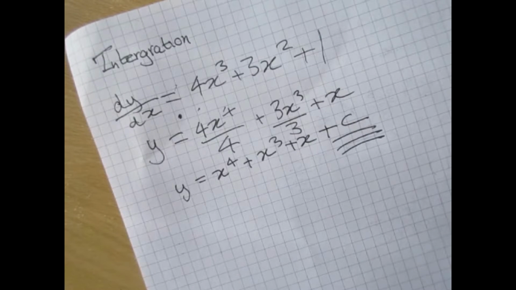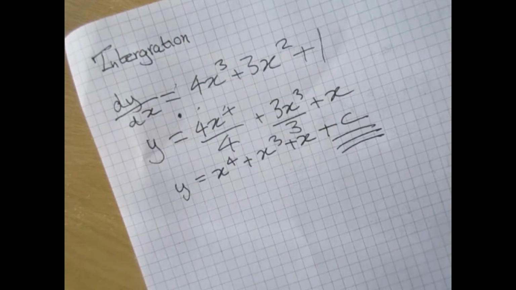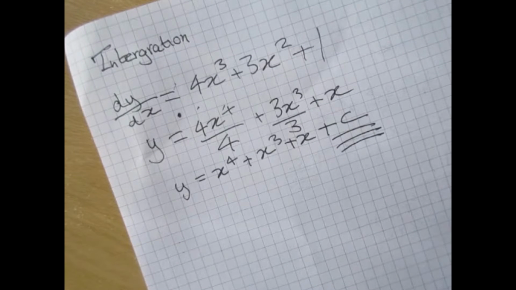Now, I think in Core 1, if you forget the c, unless they specifically ask for it, you don't lose any marks. But in every exam onwards, C2, C3, C4, M1, M2, D1, D2, and further pure exams, you will lose marks if you don't put the c on the end when you integrate. So I would strongly advise you do, otherwise your exam papers may end up looking slightly bad.